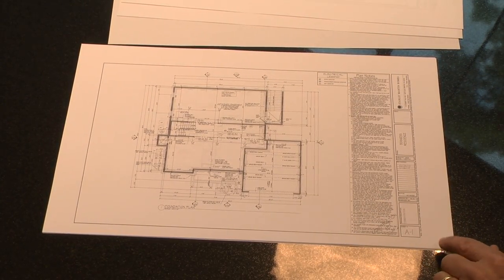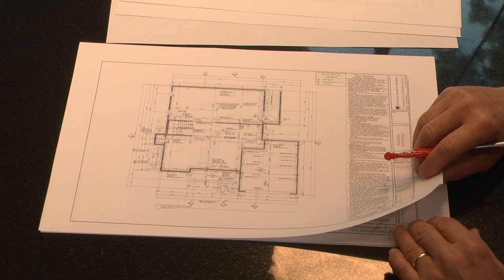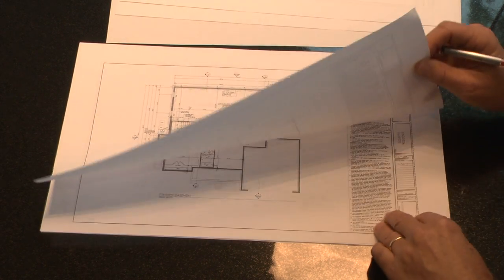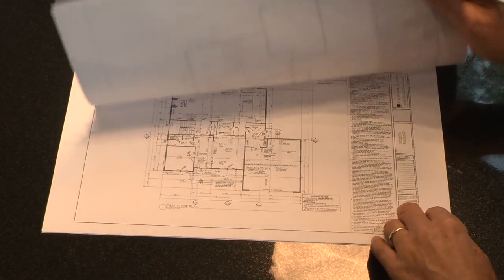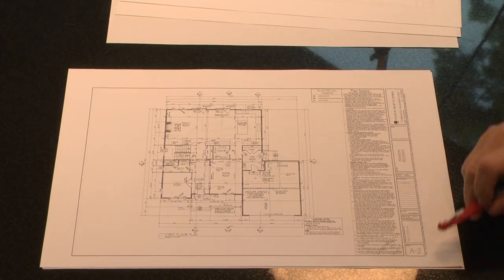If you notice on the plans, the bottom right hand corner will identify which page number you're on. So for instance, right now we're on sheet A1. This happens to be a lower level layout. What I like to do is start with the first floor, because pretty much everything flows from the first floor. So I'm going to skip up a couple floors and look at the first floor plan. So first floor, sheet A2.